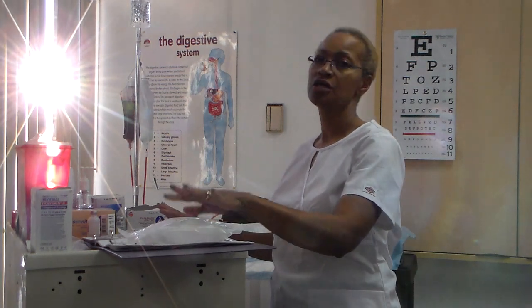Assess client's understanding of purpose of medication therapy. So while you're in the room, you're going to make sure that they understand why they're getting an IV, and if you're changing the medication, what the new medication is going to be. So of course, you're going to educate your client.